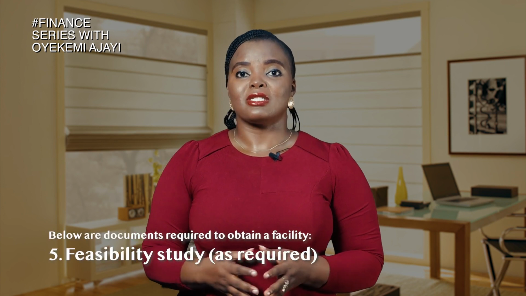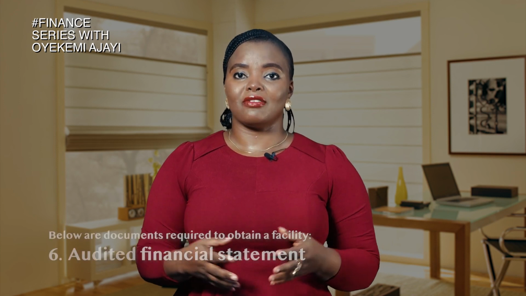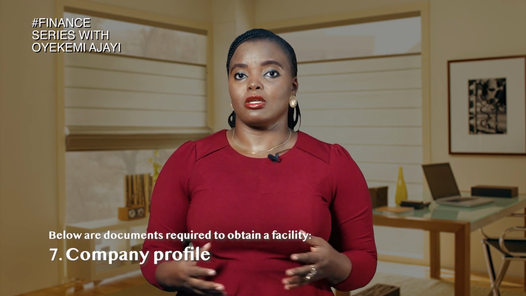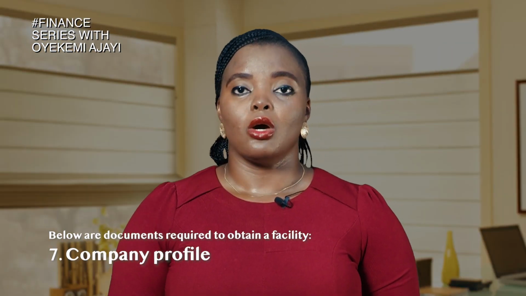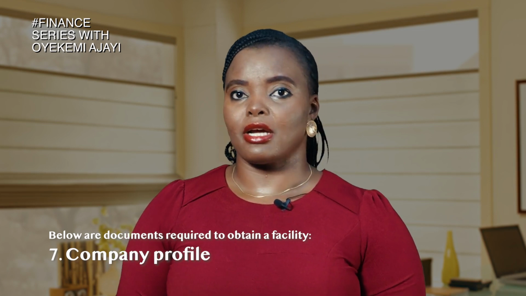Another document that would be required is a feasibility study, especially if you are going into a new line of business. We would also be looking at the audited financial statements for at least 3 to 5 years. We'll be looking at the company profile, because they need to get information about the company. Who are the people behind the company, the promoter of the business, the board of directors, the management team, what's the corporate governance like of the business? Another key thing that a lender would want to know is, is decision making hovering around a single person within the business, who would most likely be the owner of the business?